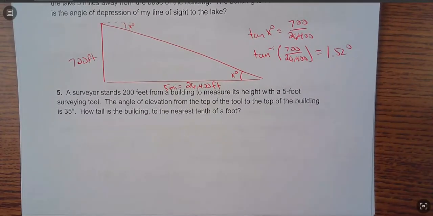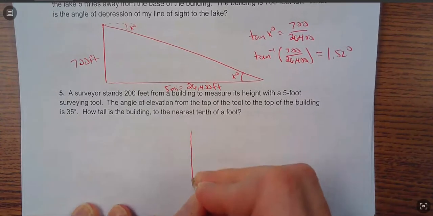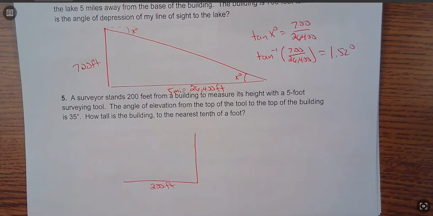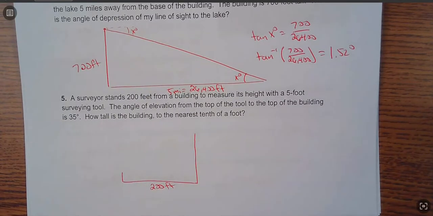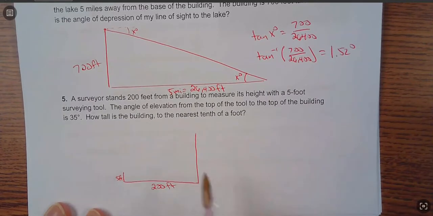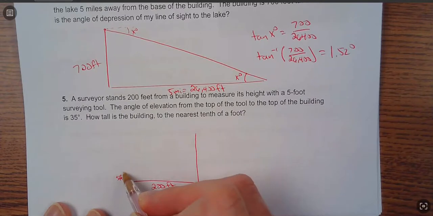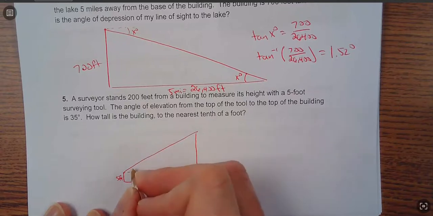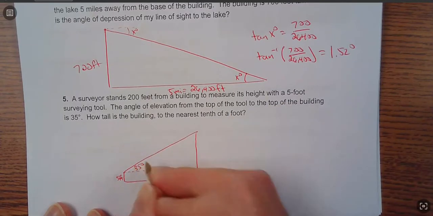A surveyor stands 200 feet from the base of a building. So here's our building over here, and we're 200 feet away from the building to measure its height with a 5-foot surveying tool. So they're using this surveying tool that is 5 feet off the ground. You ever seen one of those things that's like a tripod and they look through it? I'm not sure how it works, but it uses angles and all kinds of stuff like this, so it's very, very accurate. So it's 5 feet off the ground. I'll put a 5 there. The angle of elevation from the top of the tool, so from here, to the top of the building is 35 degrees.